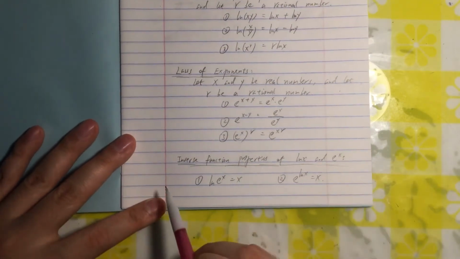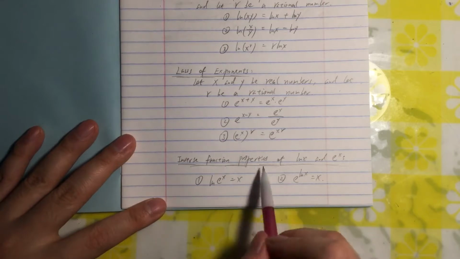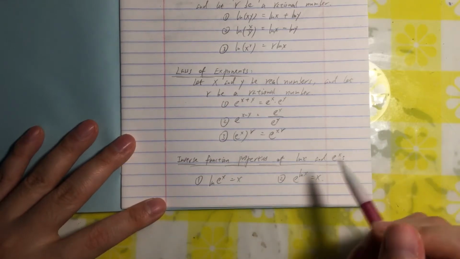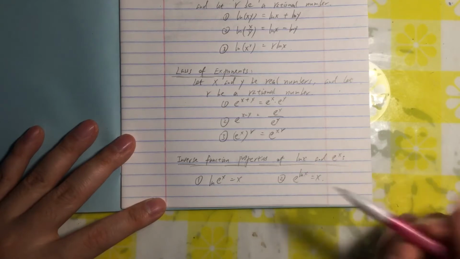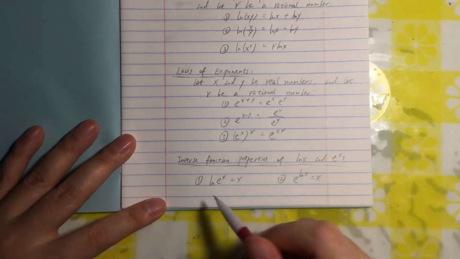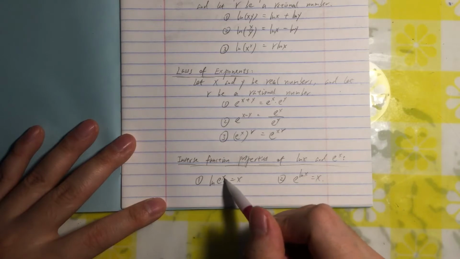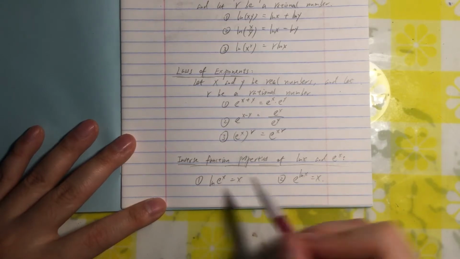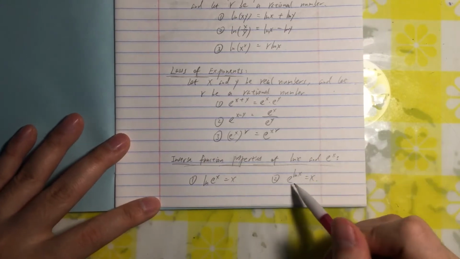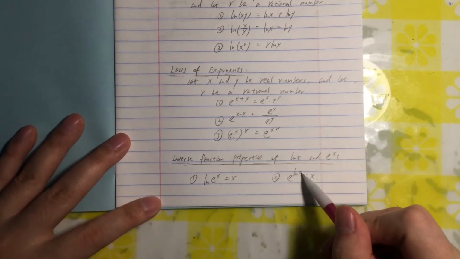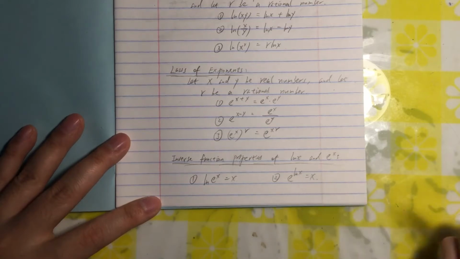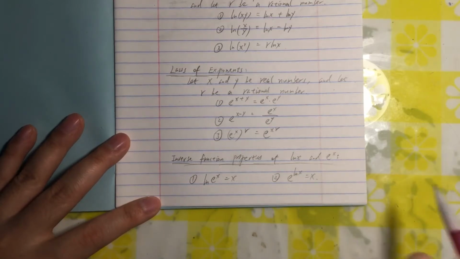Next, let me recall the inverse function properties for the natural logarithmic function and the natural exponential function. They are inverse functions of each other. So, by the inverse function property, we have ln of e to the power of x equal to x. Inverse functions cancel each other out, and I get x by itself. Same thing: e to the power of ln of x is x. Inverse functions cancel each other out, and we get x by itself. So that's what we learned in the previous two classes.